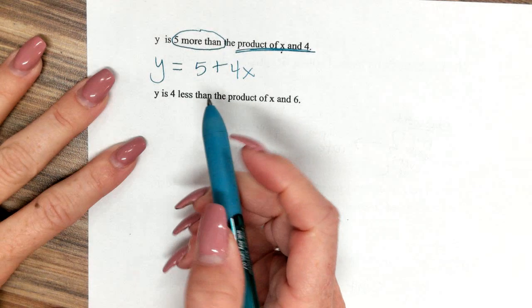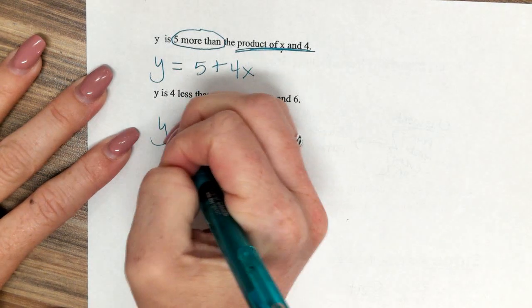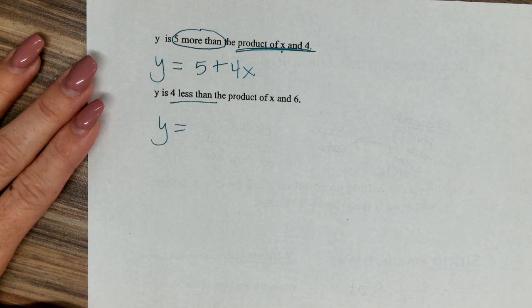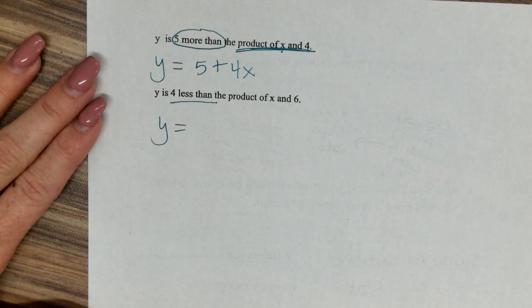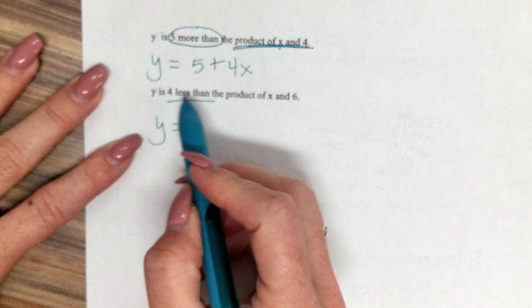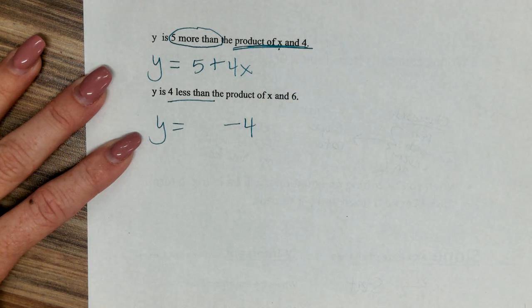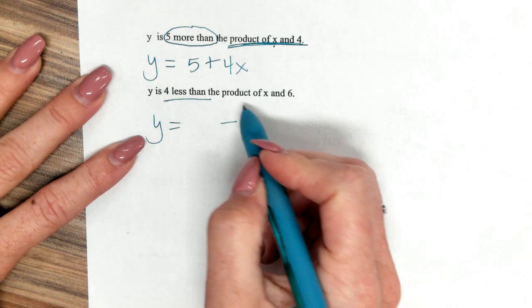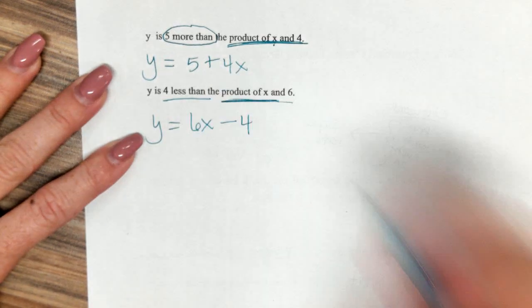Did y'all do it? All right, how do you write "y is"? Y equals 4 less than. Switch their spots. Okay, so we switch their spots. So instead of saying 4 minus, it is something minus 4. Okay? And the product of x and 6 is 6x.